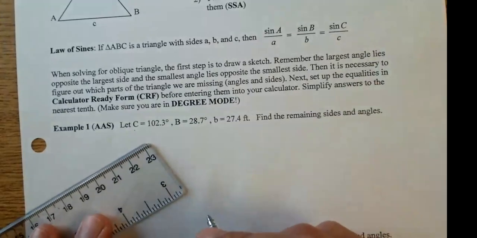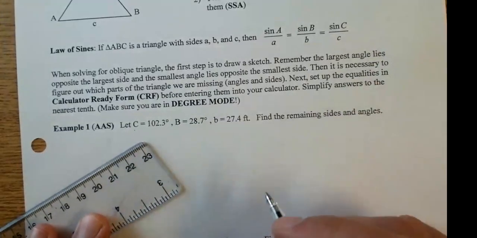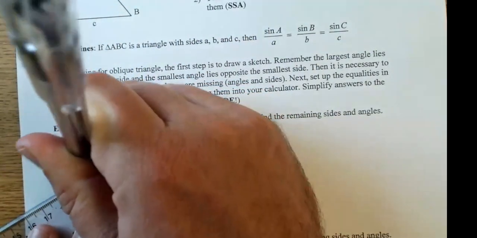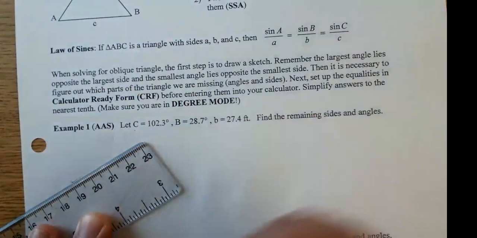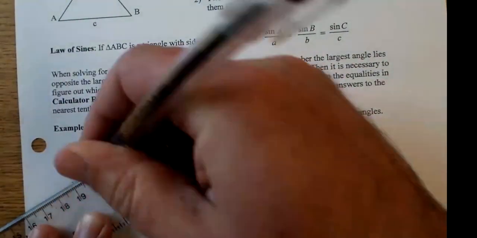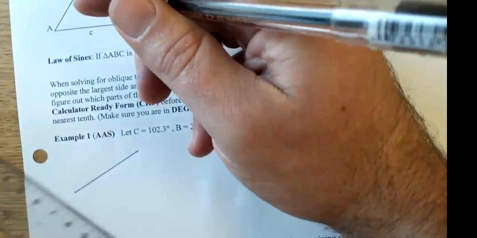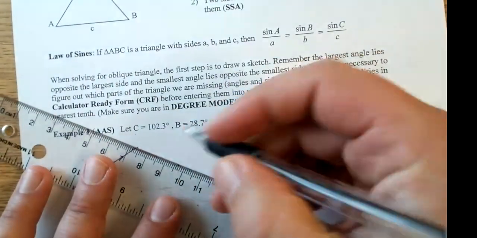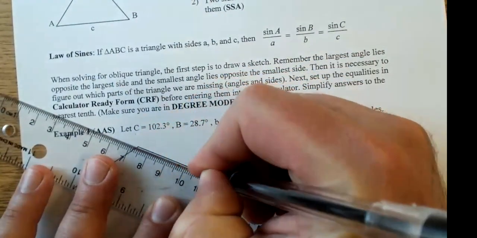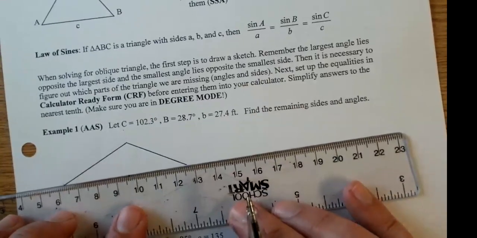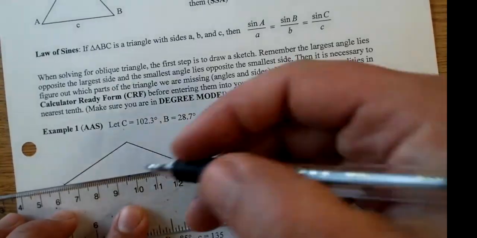Okay, so what we're going to do first, it says find all remaining sides and angles. Draw this triangle. Since it's got an angle that is 102 degrees, that tells me that I've got an obtuse angle at the top. Obtuse angles are bigger than 90 degrees. So I'm just doing a rough estimate of what that would look like, something like this. That's probably a little bit too big, but you get the idea.